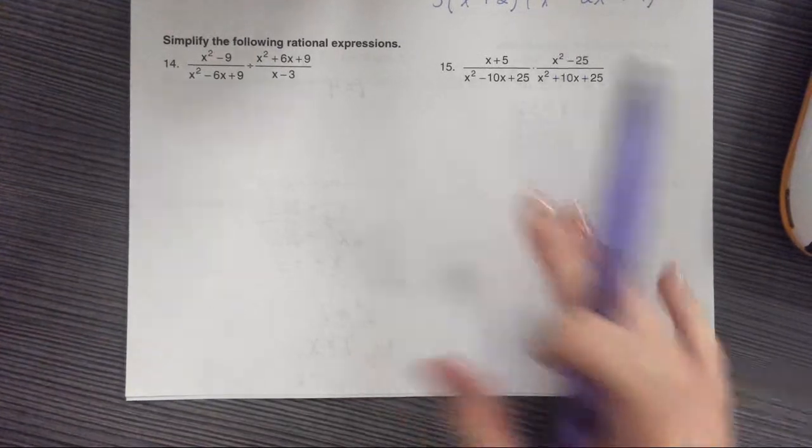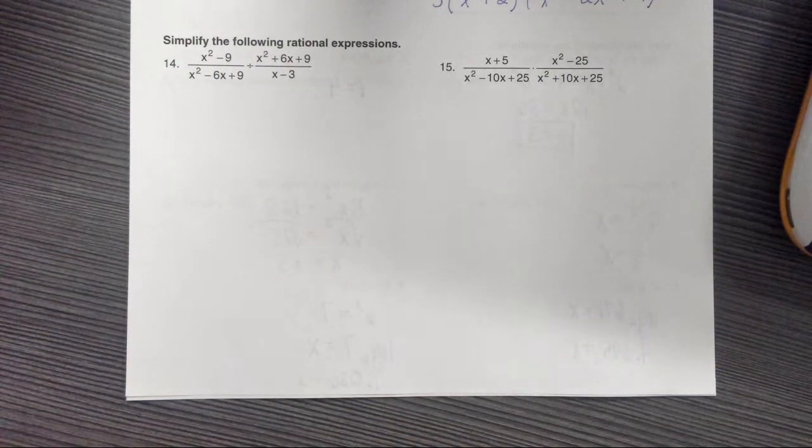All right, so the next section is simplifying rational expressions. So when we simplify rational expressions, you're going to want to factor everything first, and then you can cancel factors if you need to. Good news is there's only multiplying and dividing, so you're not going to have to find a common denominator. Please do not find a common denominator. That's going to throw you off.